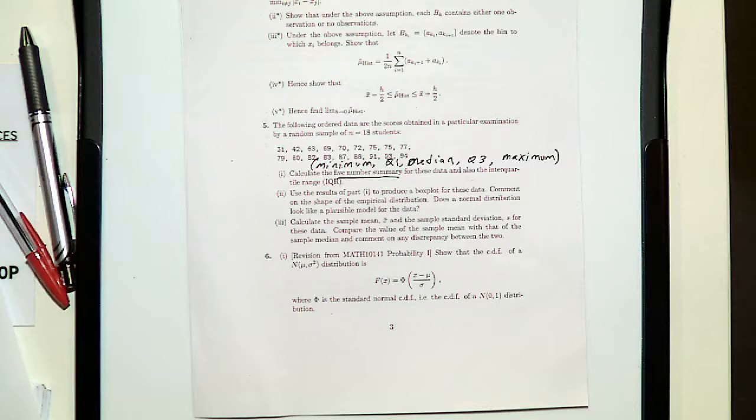So the first part of question 6 is from probability 1. I'm sure you did that last semester, right? You should be able to do that.